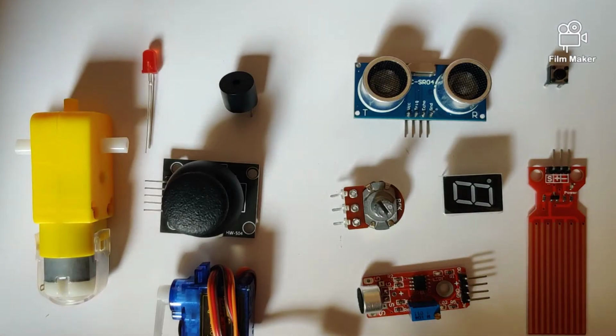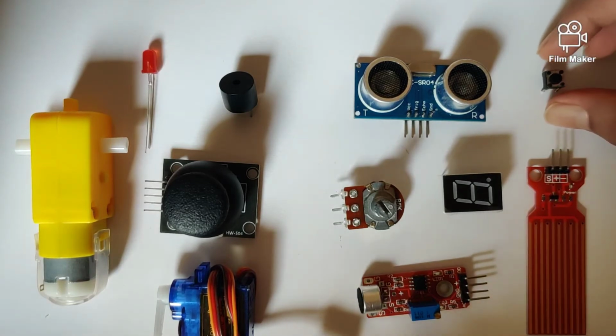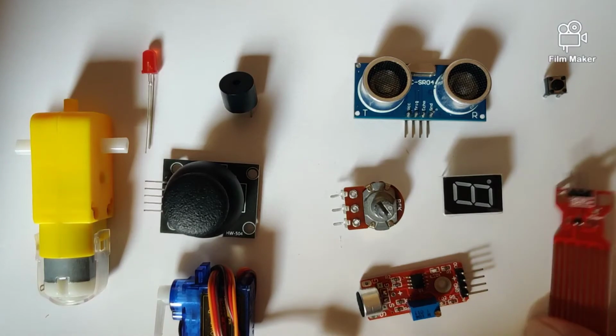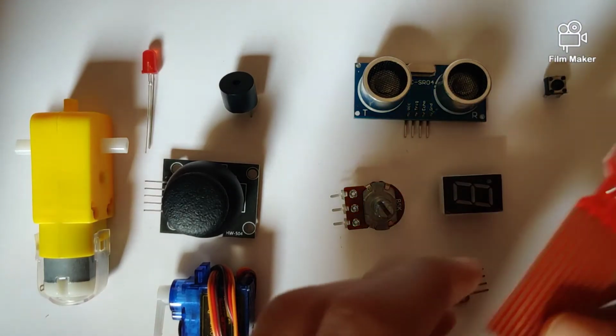Right in front of us we have several different Arduino components that are compatible with the Arduino Uno. Let's learn how we categorize them and classify them into input and output. If you're aware of the answer, you may choose to pause the video and answer for yourself. Let's start with this moisture sensor.